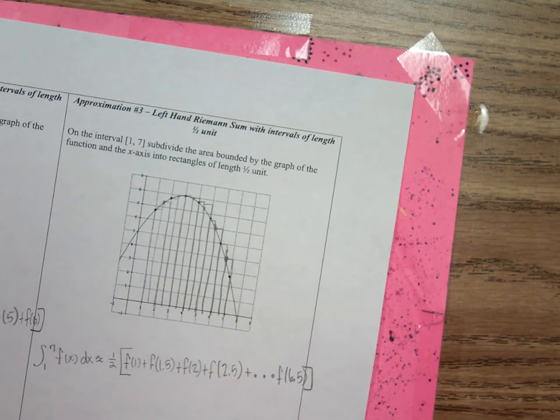So I just changed my table to go by 0.5s so I can sum that up more easily. Do you know how to change your table to go by 0.5s instead of going by 1s? When you first open your table, hit the plus sign. And does it say what you want to change it to? Okay. So that should help you out.